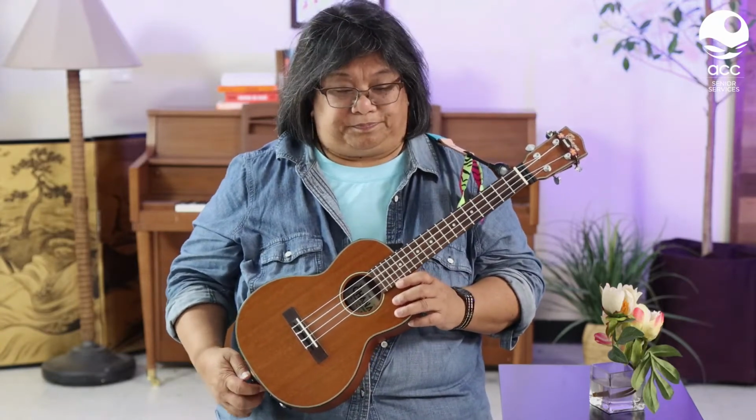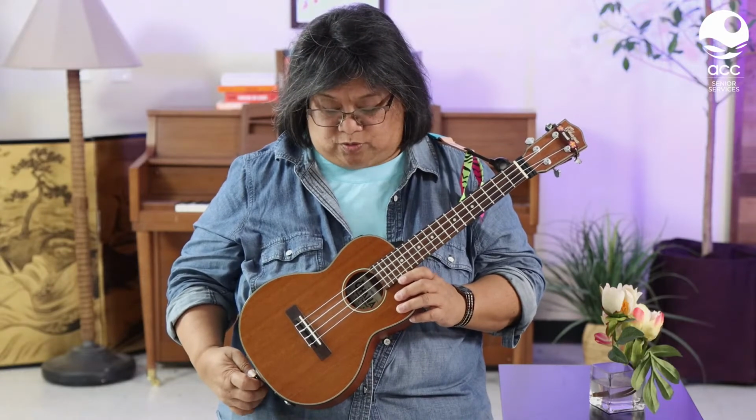And your ukulele, by the way, is in C tuning. Okay, it's the lowest note that's present here. You notice how thick that string is compared to your other strings? That's the lowest note that you have present on your ukulele. Okay, so that's why your tuning is in C.